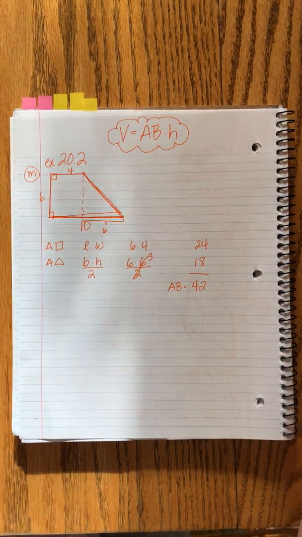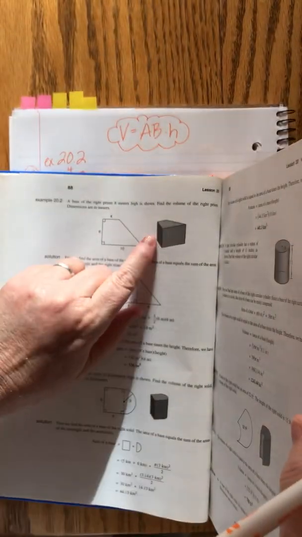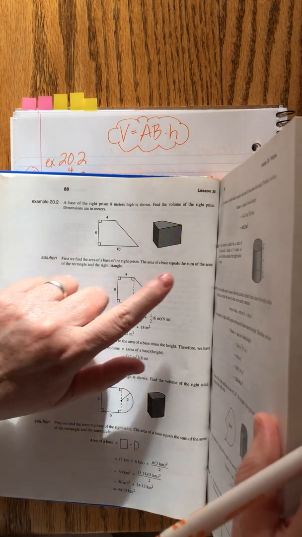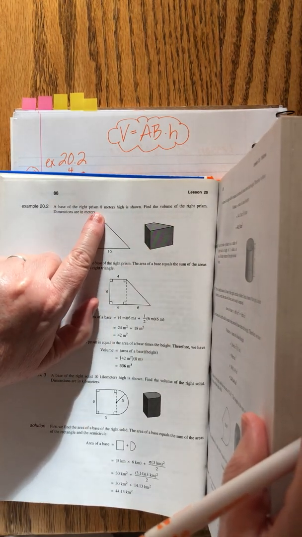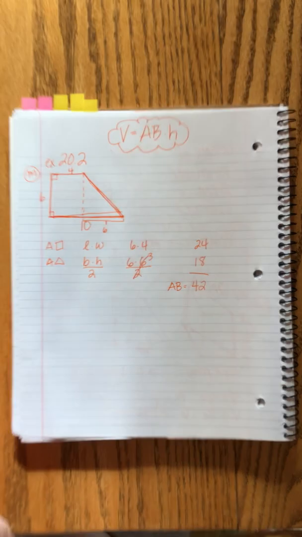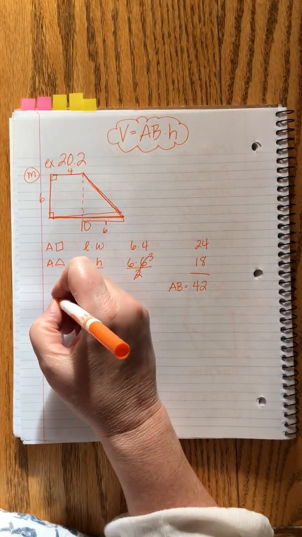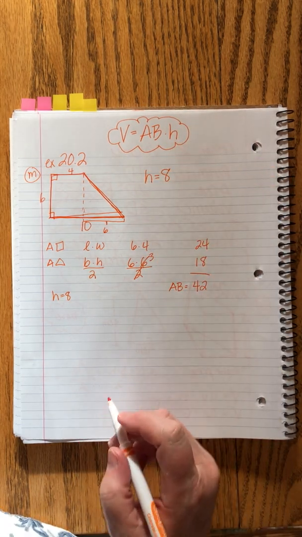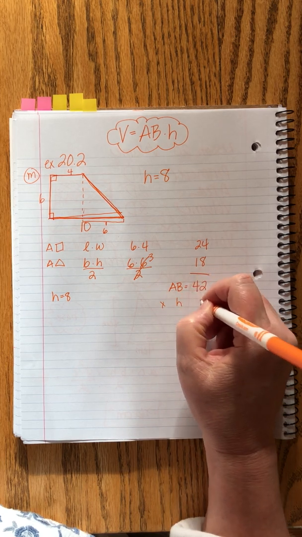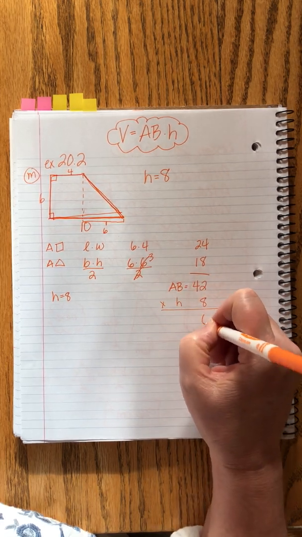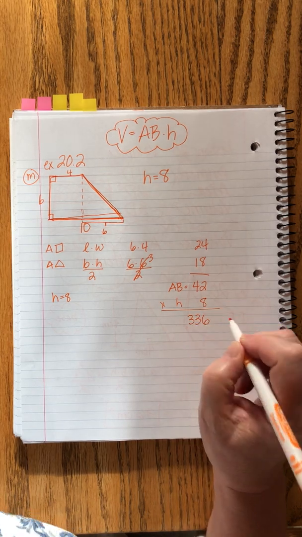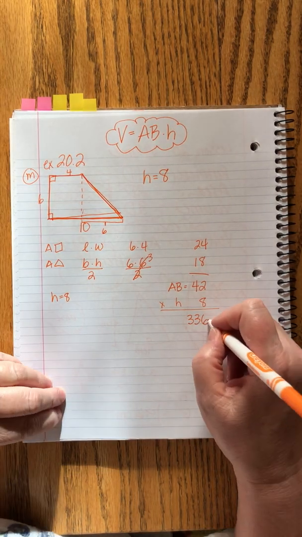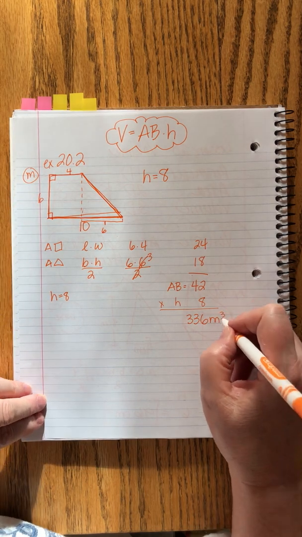So I'm going off of this. The height usually is just written in the word part of the problem, or sometimes it might be shown on the picture of the right solid, but usually it's in the words. The right prism is 8 meters high. So H equals 8. And honestly, I usually like to write that up here at the beginning. That's what I would do. And then we're going to multiply by H, and we can just do our work right here. 336 meters cubed. Volume is always a cube.